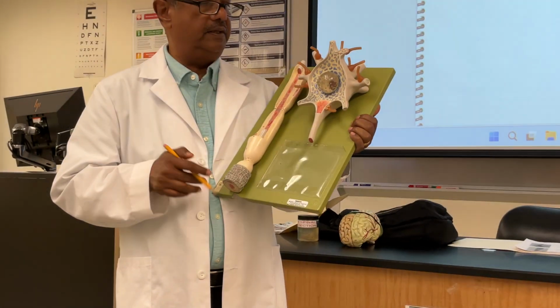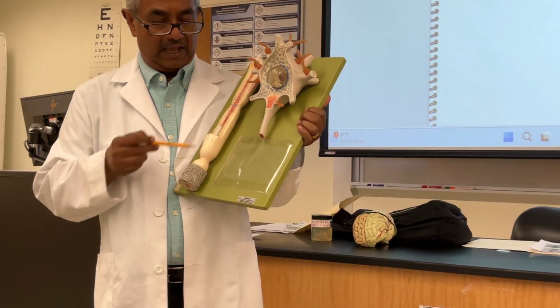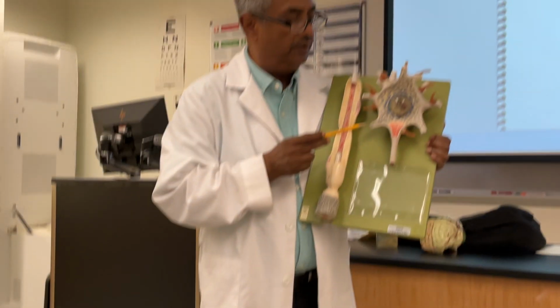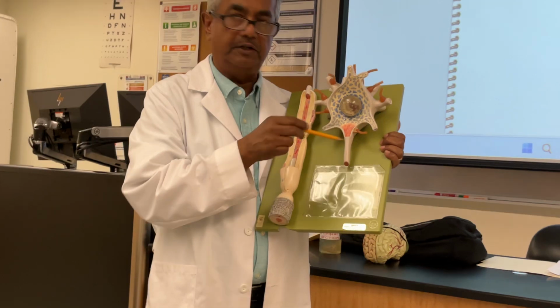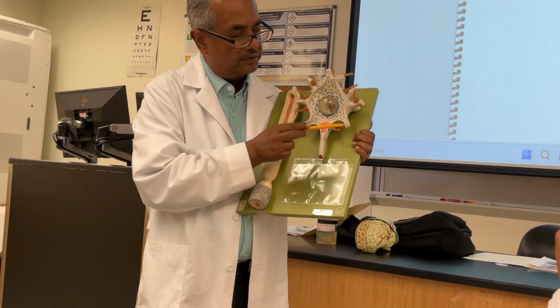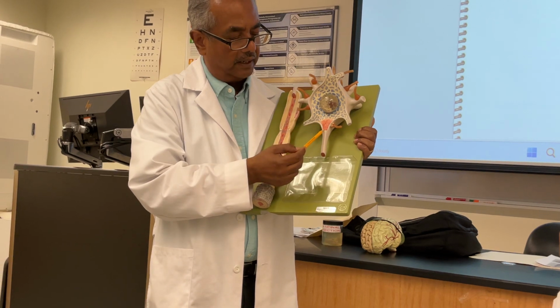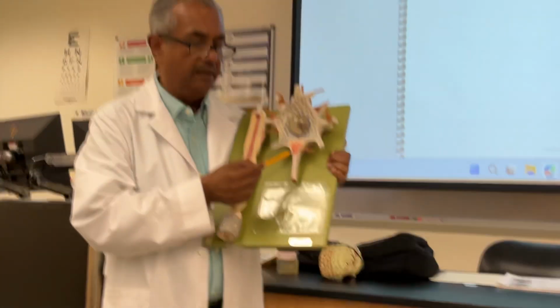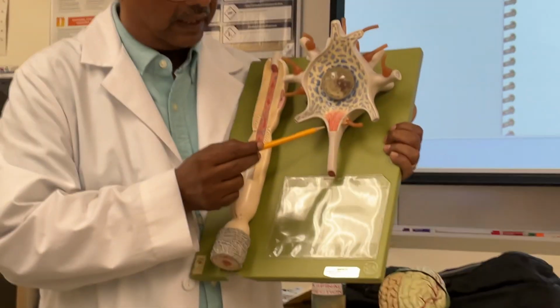Axon, correct. This is a neuron, correct? This is the axon. Actually, this is the start of the axon. And here you can see this is a multipolar neuron. So there are dendrites. What are these processes? Are the dendrites, right? And this is the axon. The starting of the axon is a little dilated, and that's called the axon hillock.